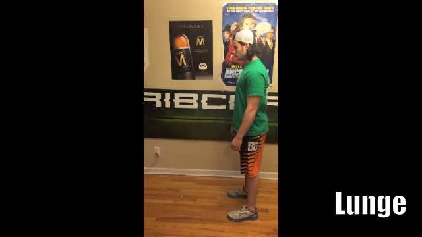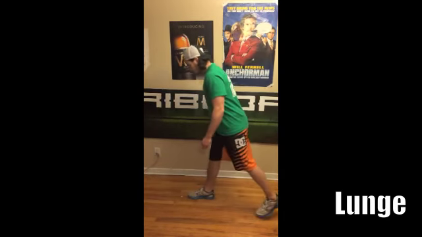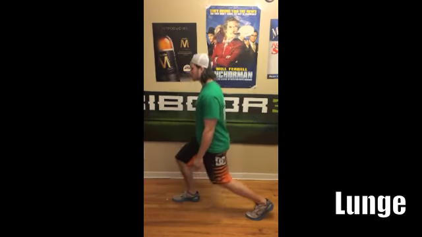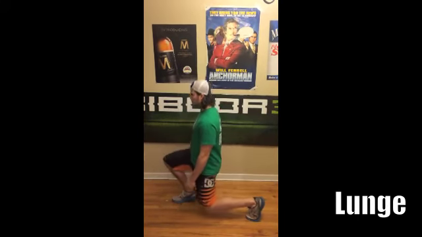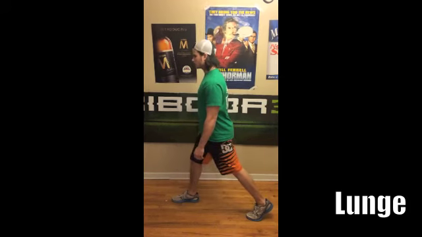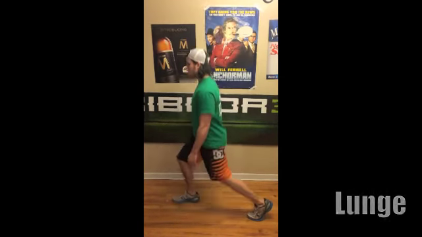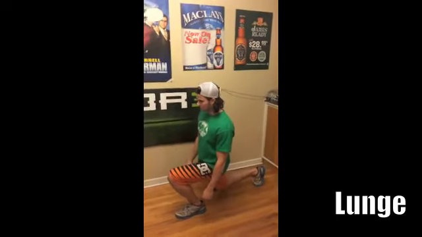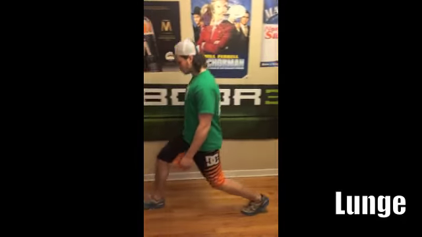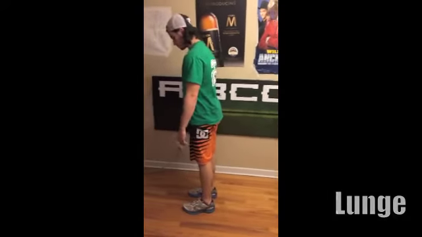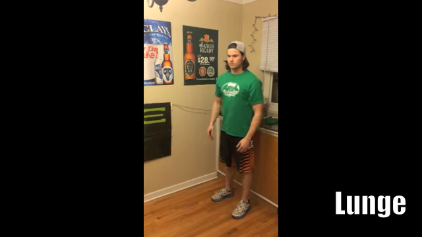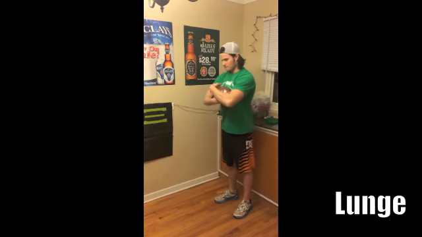Lunge. Patient will separate legs into lunge position and perform a stationary lunge. Perform 10 reps for 3 sets per leg at light intensity and no pain felt. Progression. Allow patient to begin to perform walking lunges. Once comfortable and further progressed, allow patient to use weight to strengthen quadriceps even further.